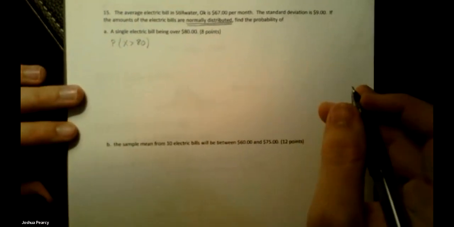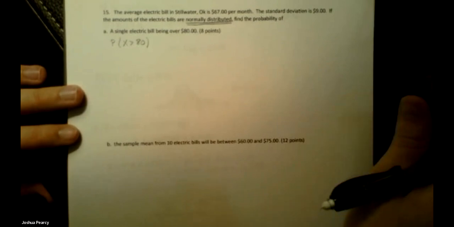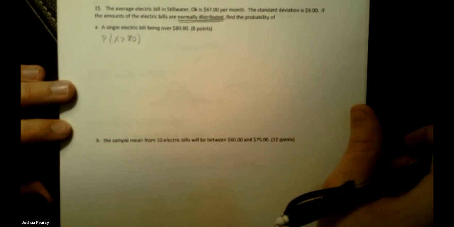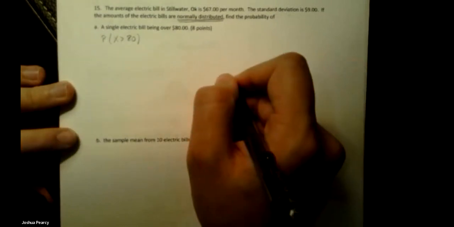The easiest way to do this is to write out what you actually want. It says find the probability of a single electricity bill being over 80 bucks. So we want the probability of X being greater than 80. You don't have to write dollars there. Do you want me to draw out the area it's representing? It helps some people if they do.